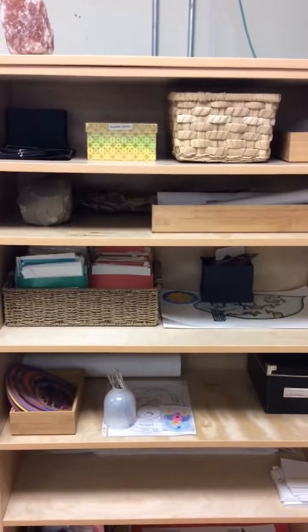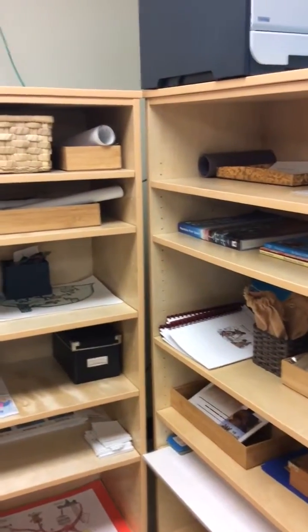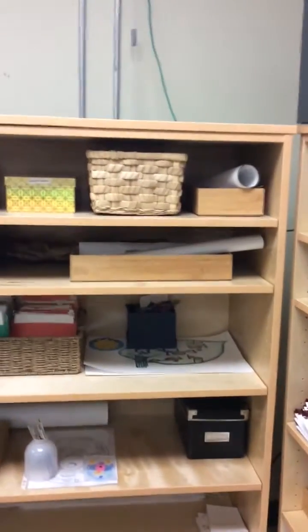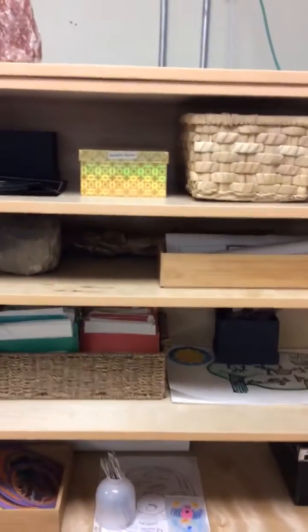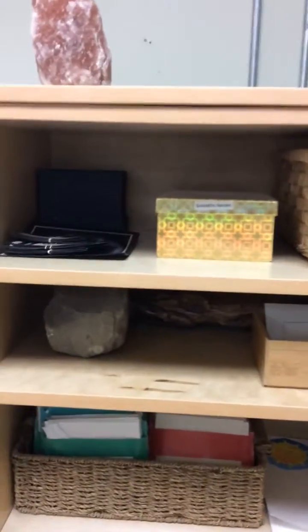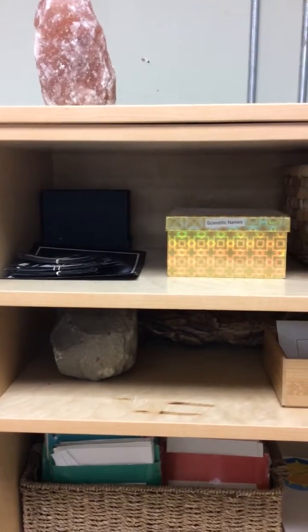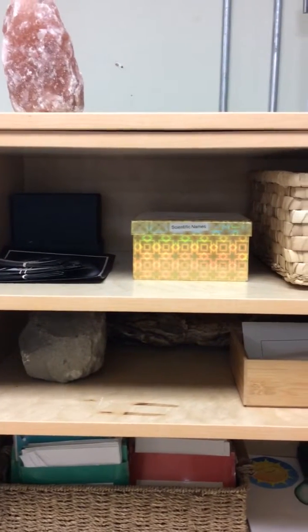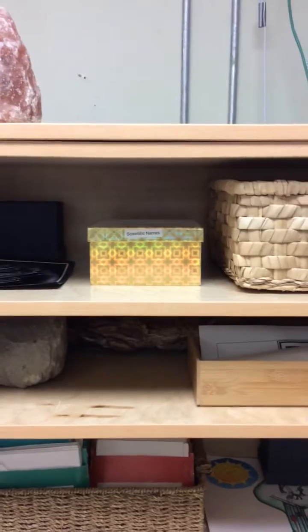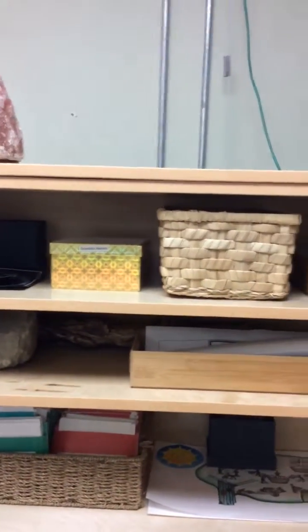Welcome to the tour of my upper elementary classroom. I call this area, I guess, kind of like the cosmic or cultural corner. On the top shelf of my biology and botany shelf, we start with kind of the largest idea, so the classification of the living world cards, and then we get into scientific naming with kingdom, phylum, class, etc.